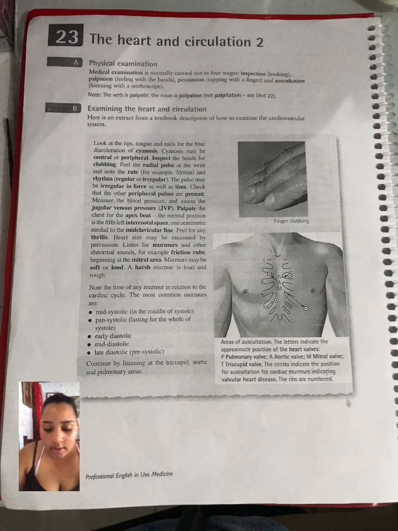Examining the heart and circulation. This is an extract from a textbook description of how to examine the cardiovascular system. Look at the lips, tongue, and nails for the blue discoloration of cyanosis. Cyanosis may be central or peripheral. Inspect the hands for clubbing. Feel the radial pulse at the wrist and note the rate. For example, 70 per minute.